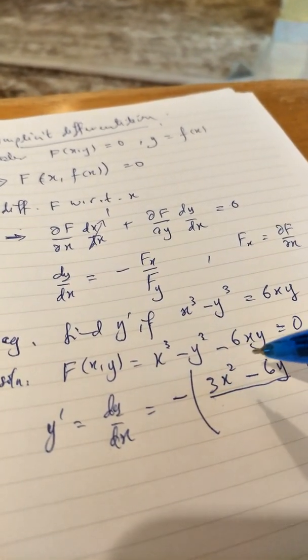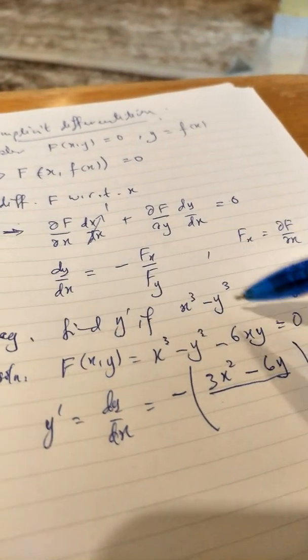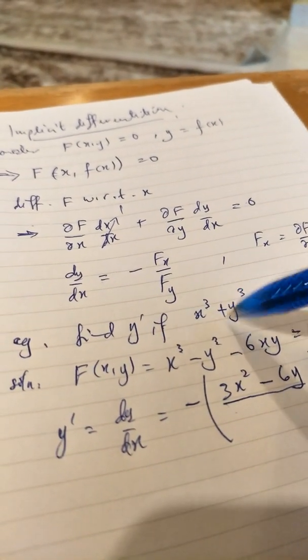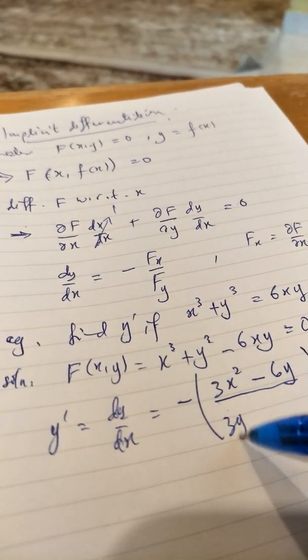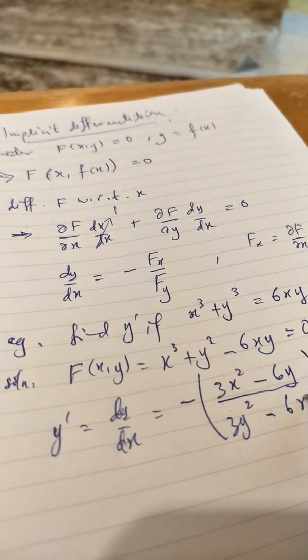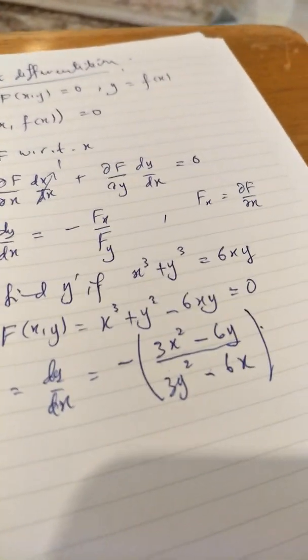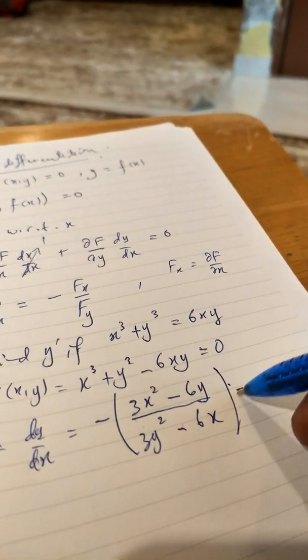We differentiate with respect to y. Sorry, this should be plus, so we have 3y squared minus 6x. Then you can simplify this.